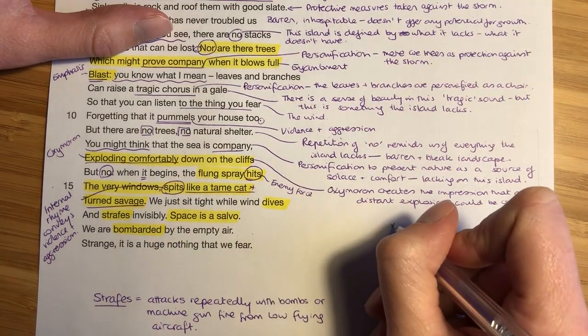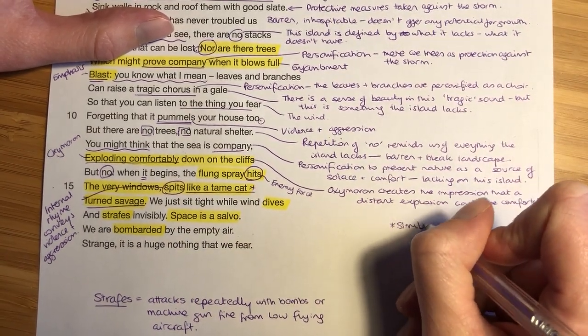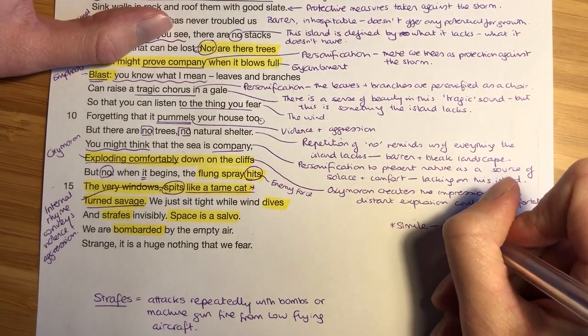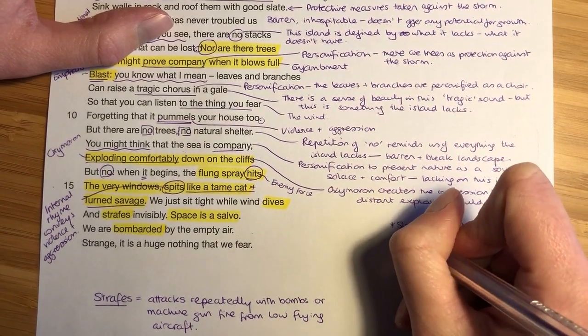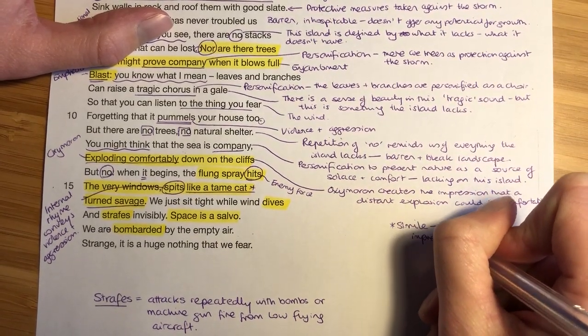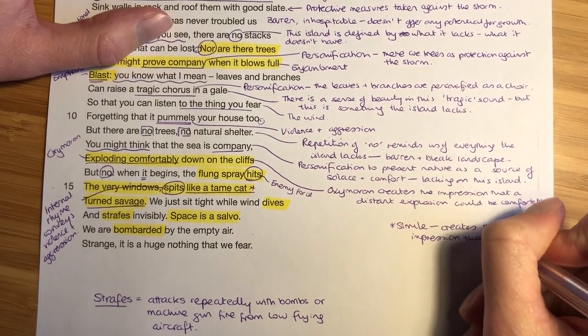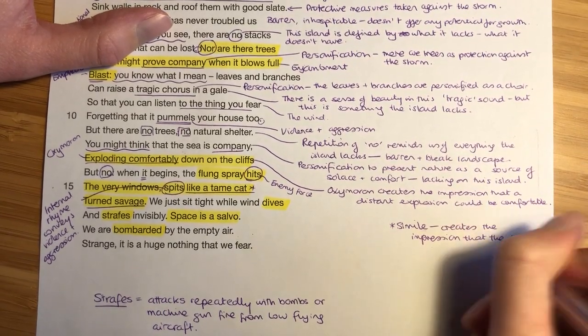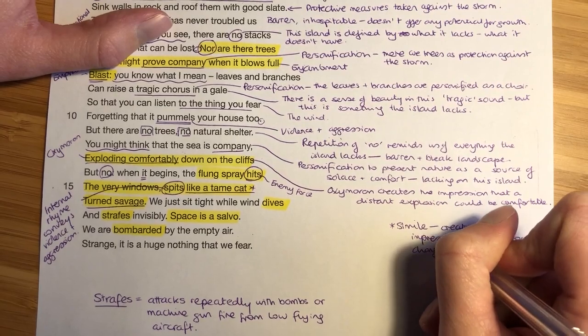Let me write about this down here where I have a bit more space. So, the simile creates the impression that the storm changes the temperament of the sea.